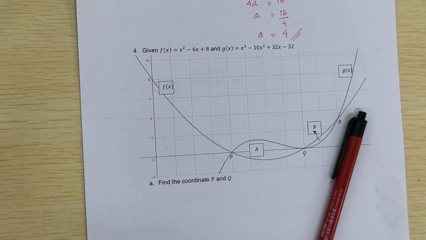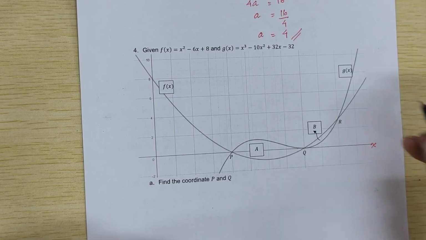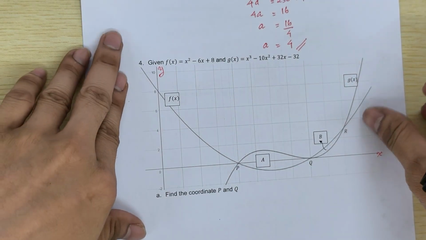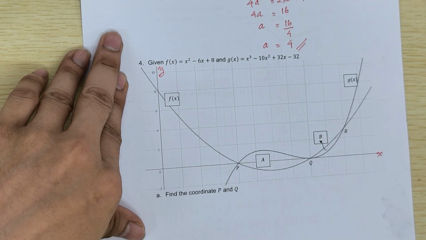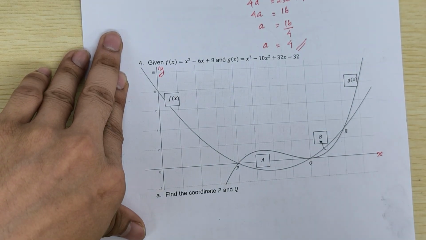Actually, finding the coordinates of P and Q, which are on the x-axis (this one is the x-axis and this one is the y-axis), is quite easy because you learned this in GH2. You can use factorization, or the ABC formula, or also the graphical method.